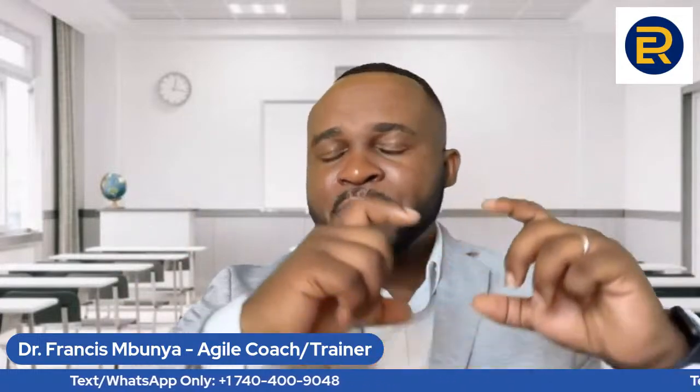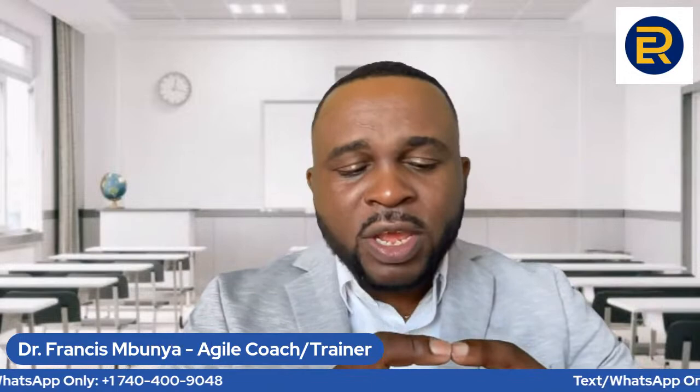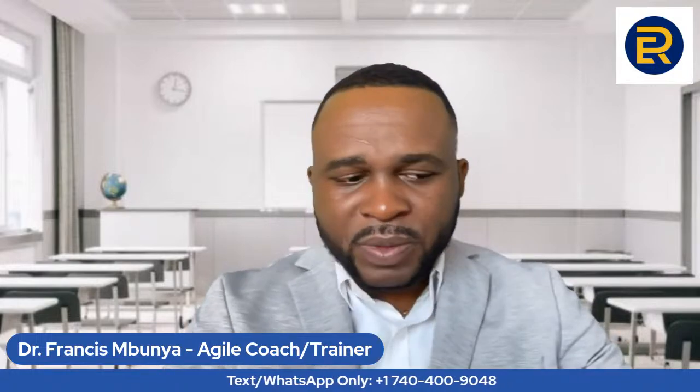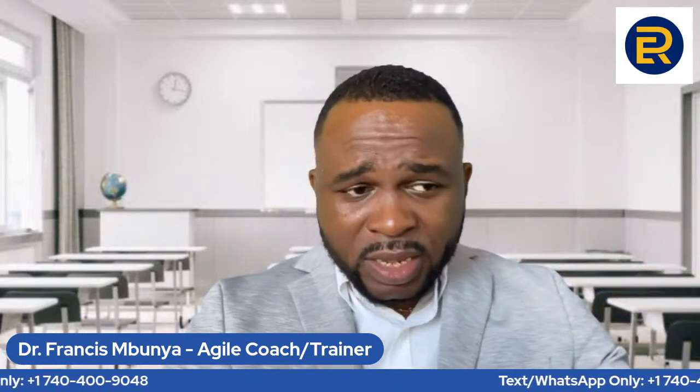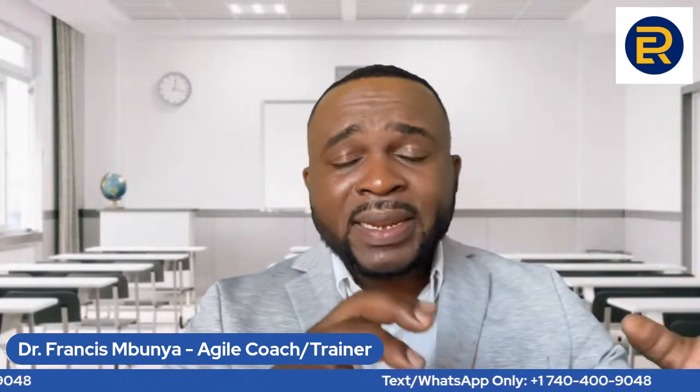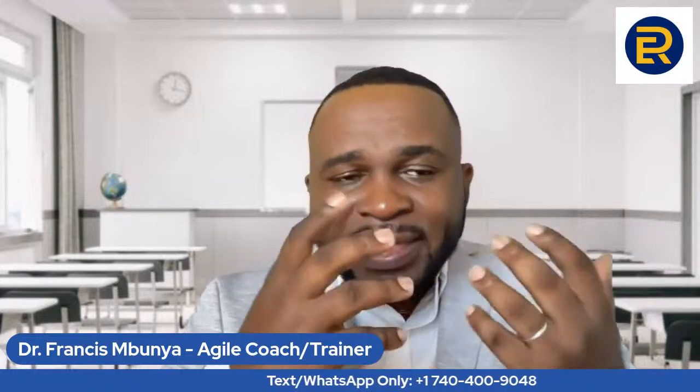We have the Agile Release planning at the level of the art, which is the Agile Release Train, and the planning at the level of the team. But let's focus on the planning at the level of the team today. So we start with sprint planning. When we start with sprint planning, it gives us an idea of the work that we need to do, right?